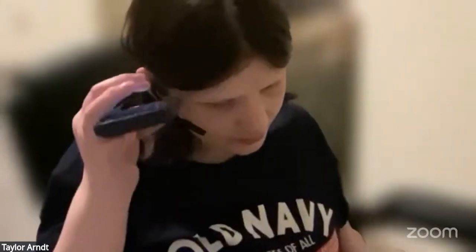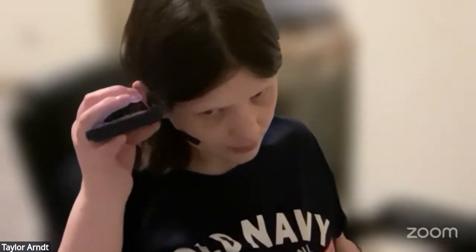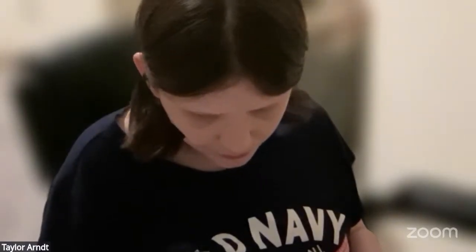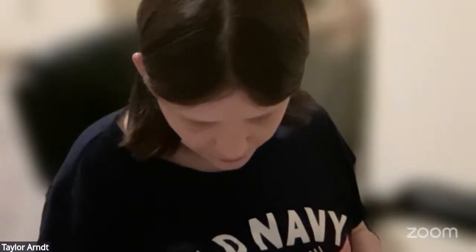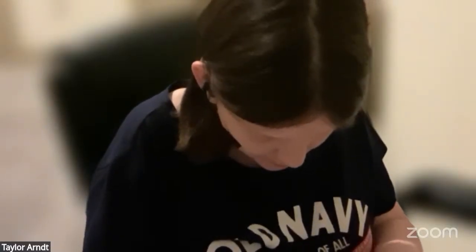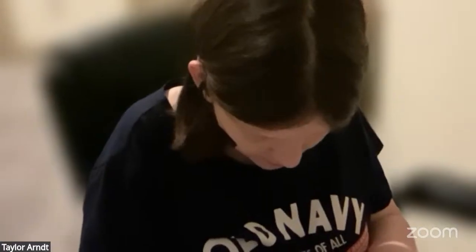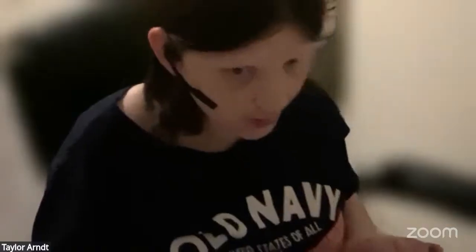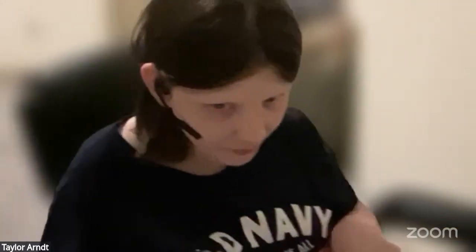I'm about ready to show it once we can get this done. I'm trying to get the instructions because it's being really weird.